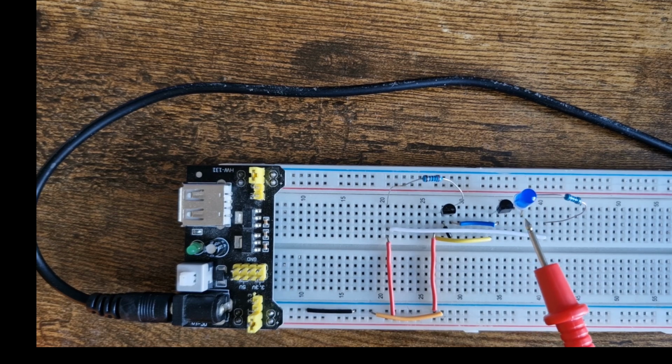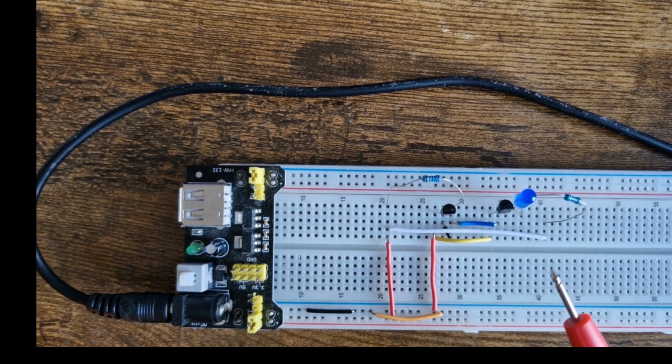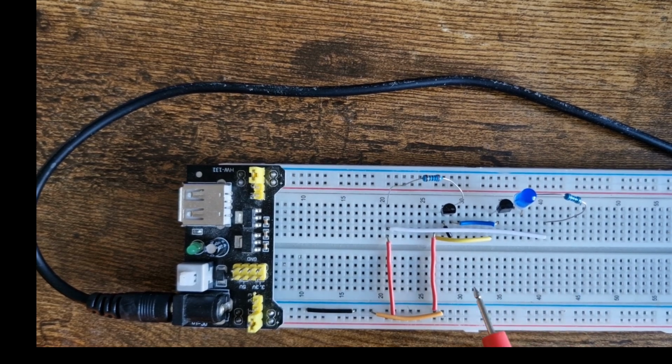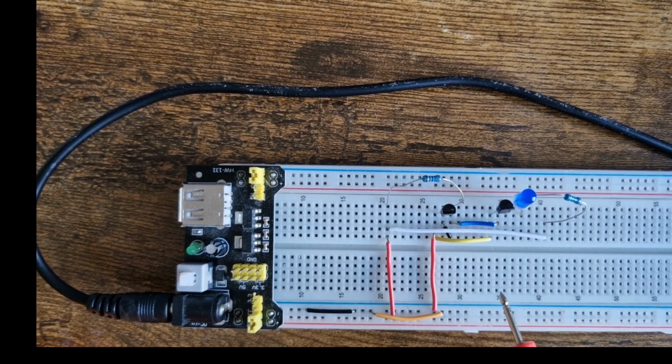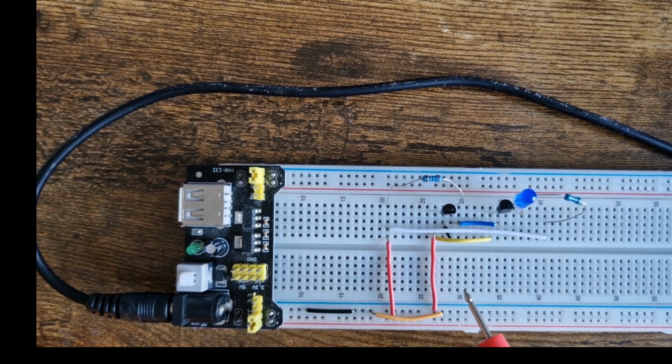And if the current is flowing, the LED glows, and that's the indicator that we have mirrored the current. So what is to be seen here is whether we have actually managed to mirror the reference current in this transistor into the output transistor.